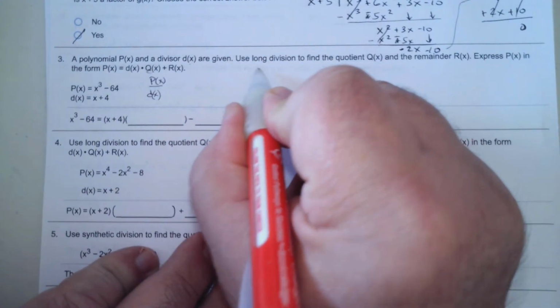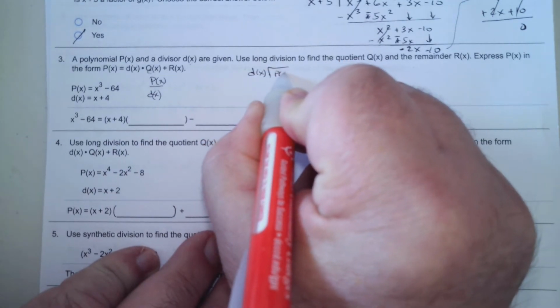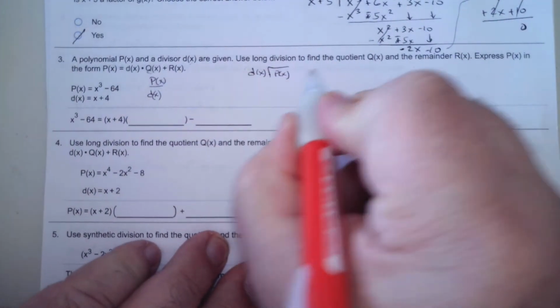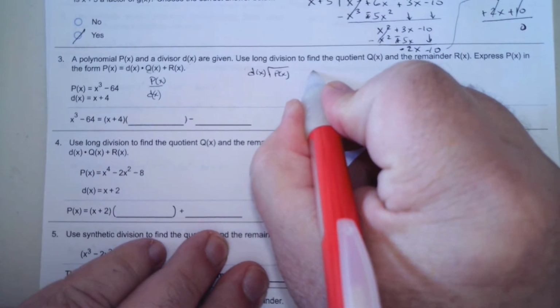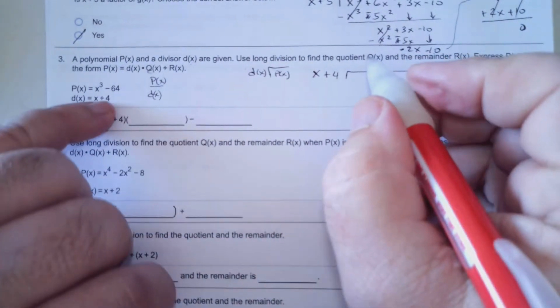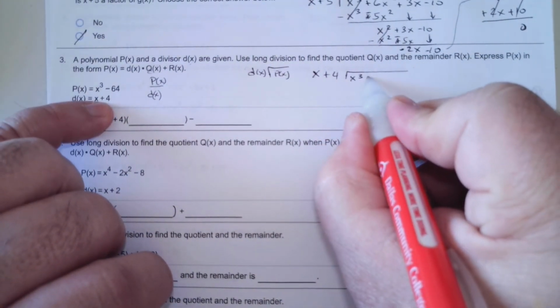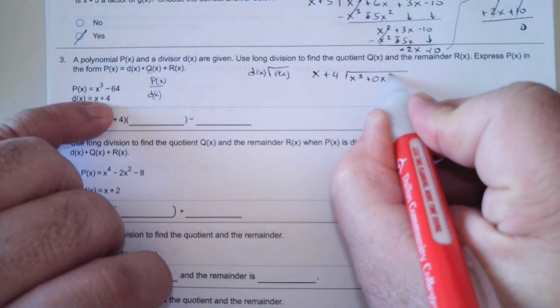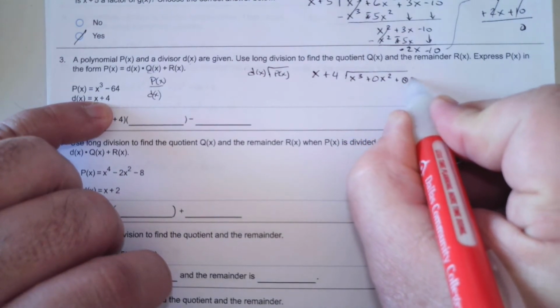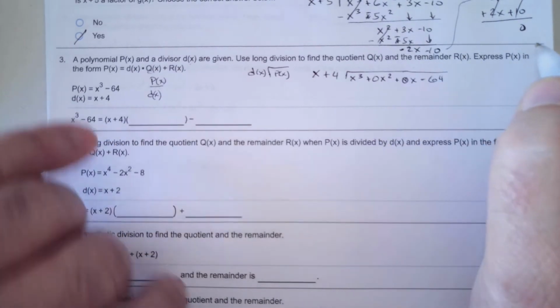So first do that. So x plus 4 into x cubed plus 0x squared plus 0x minus 64.